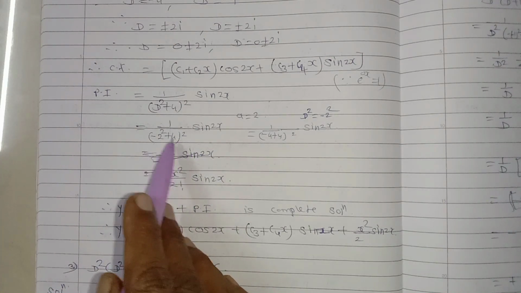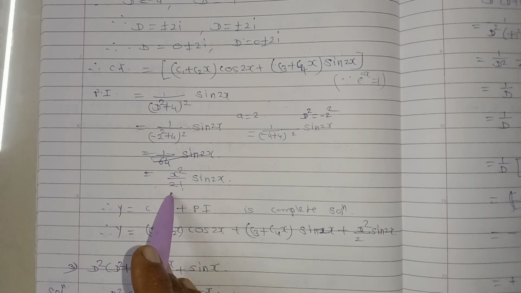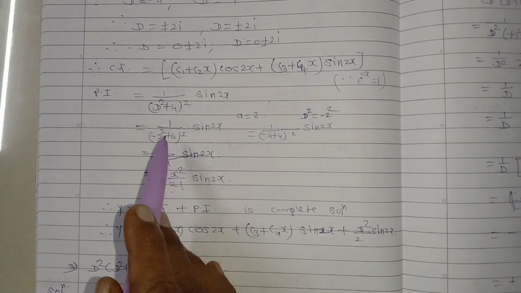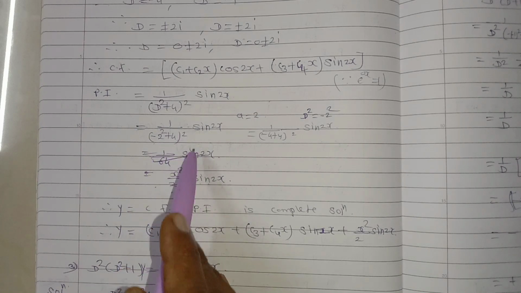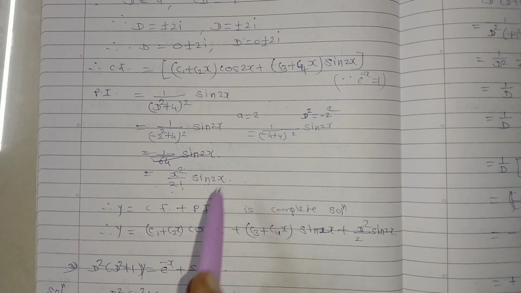So we get particular integral as x square upon 2 factorial sin of 2x. This factor repeated 2 times, so we get this PI as x square upon 2 factorial sin of 2x.